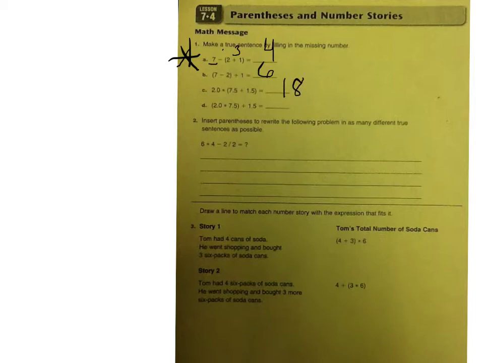Taking a look at that same problem, but we put the parentheses around 2 and 7.5. So go ahead and do that first part of 2 times 7.5, or 7.5 plus 7.5, which is equal to 15, and then we add 1.5 to get 16.5. Hopefully, after taking a look at those first 4 problems, you're seeing the importance of looking at parentheses and seeing that you do the parentheses first, because it will give you a different answer than what you maybe had first thought.